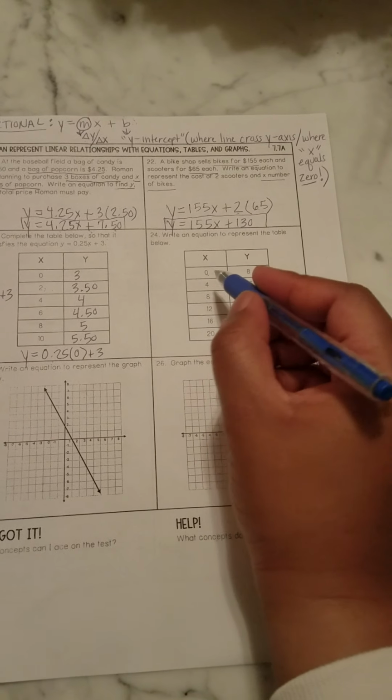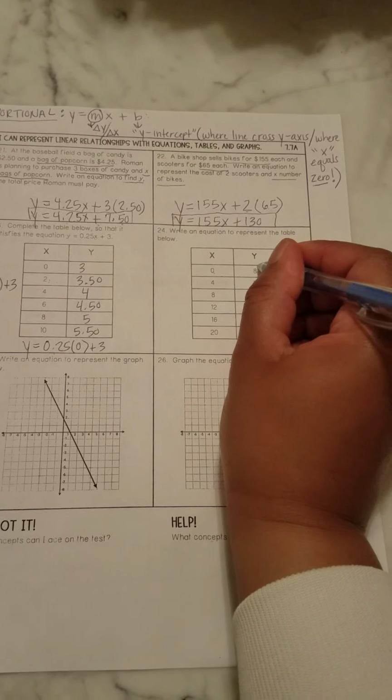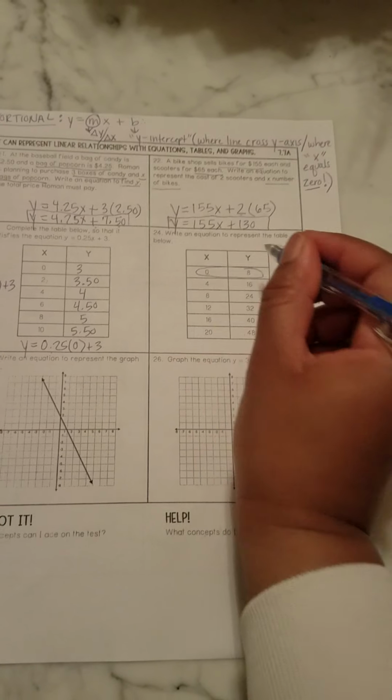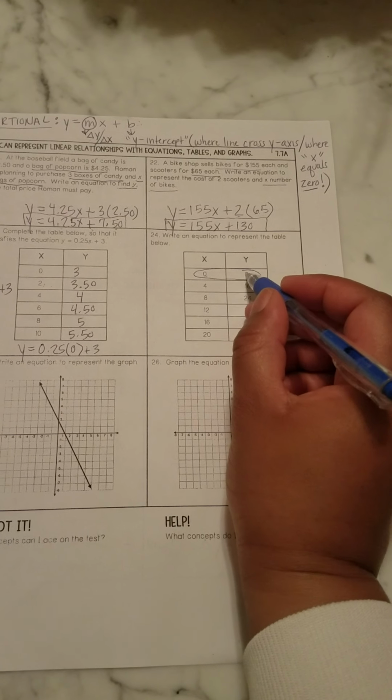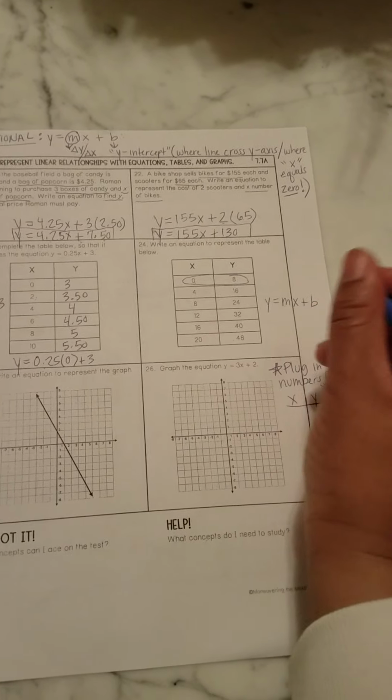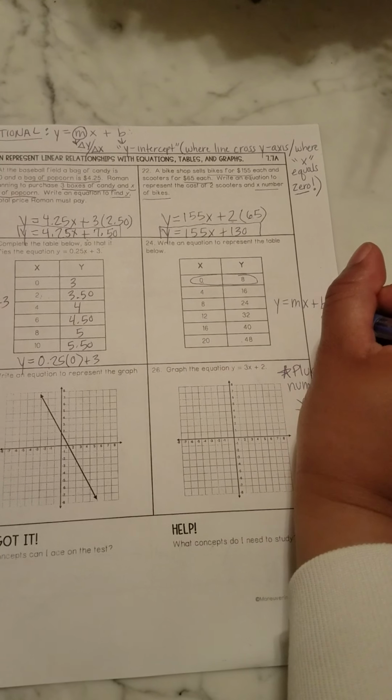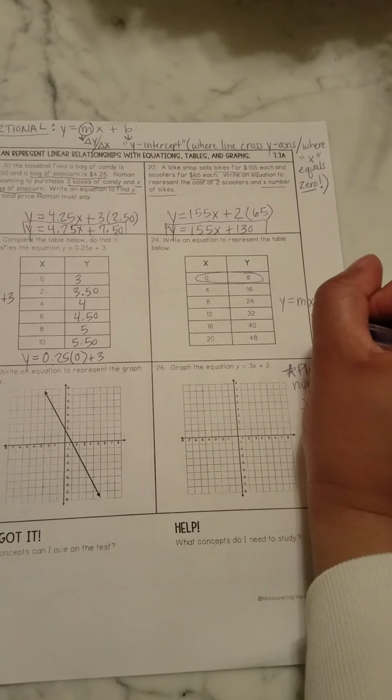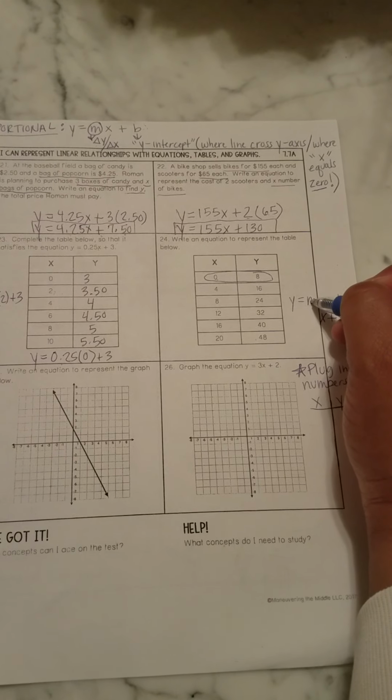Well, my x equals 0 right here. And so my y-intercept is going to be 8 because that's where x equals 0. So I'm going to put 8 where the b is. Okay, so plus 8. I can put my x because that's going to stay in x. Okay, now I'm just looking for my m, right?